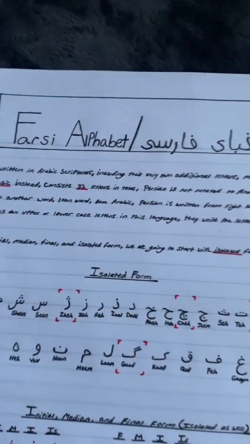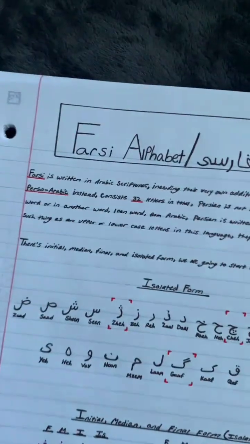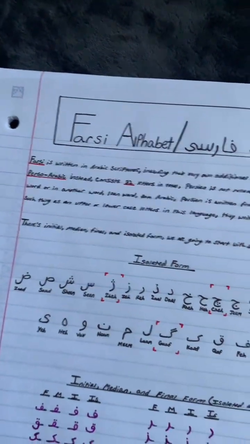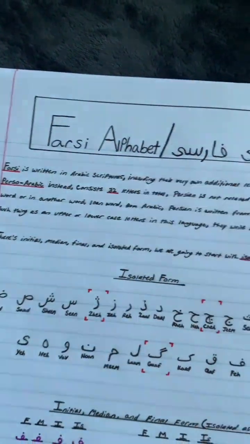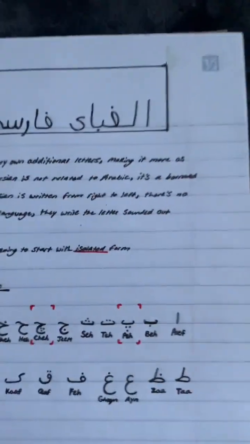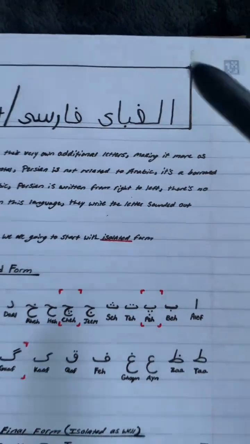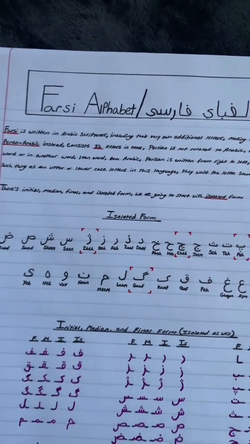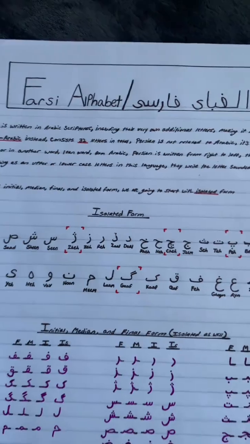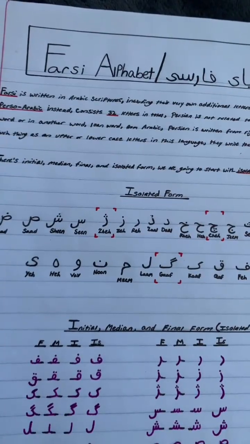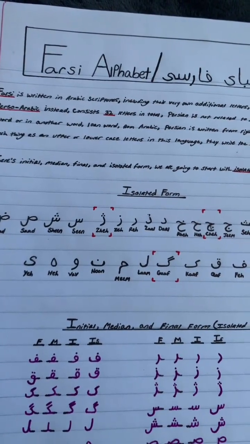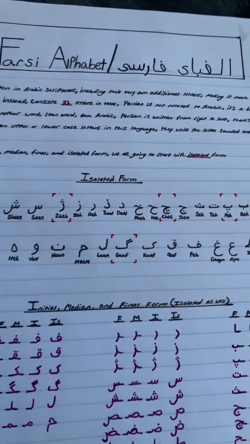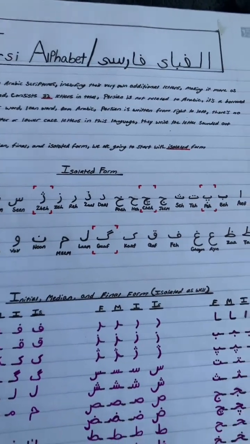So when you see English, it is written from left to right, whereas Farsi is written from right to left. And there's no such thing as upper and lower case letters in this language. There are initial, medial, final, and isolated forms. And we are going to start with the isolated form.